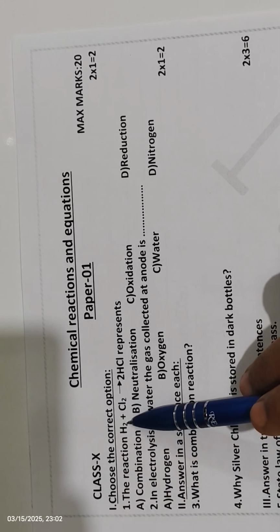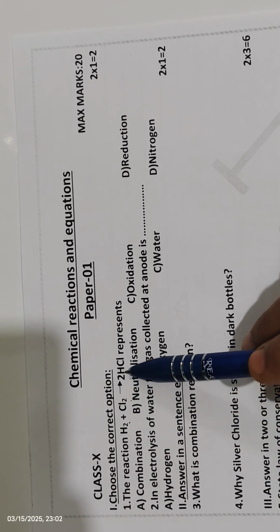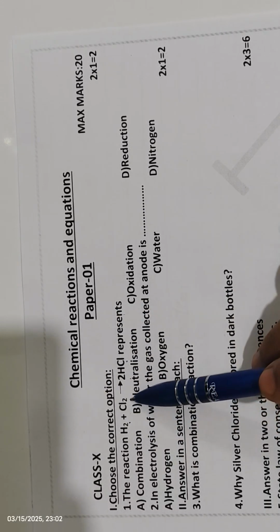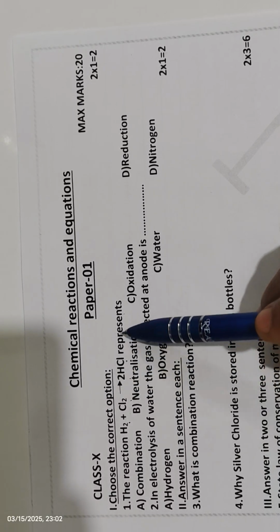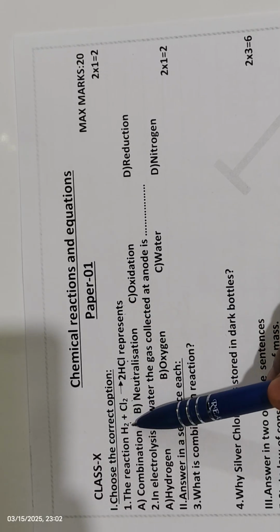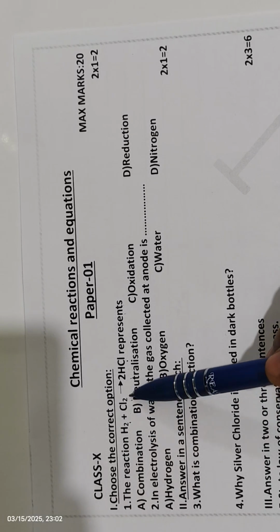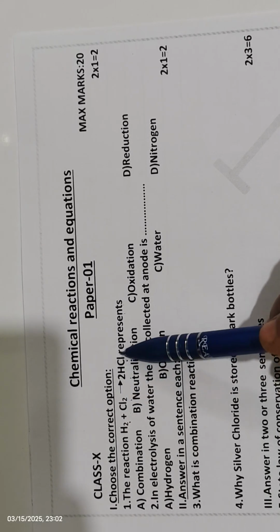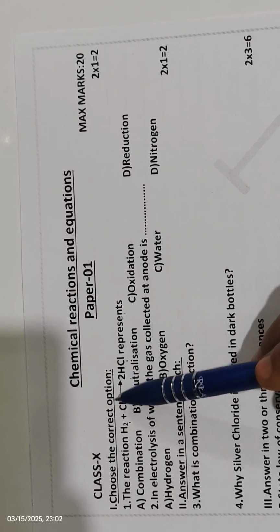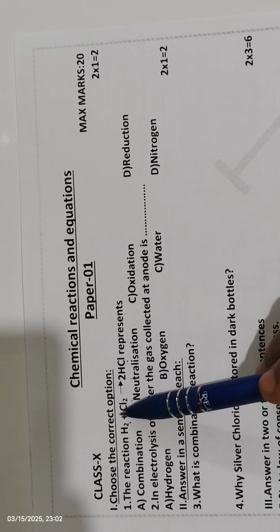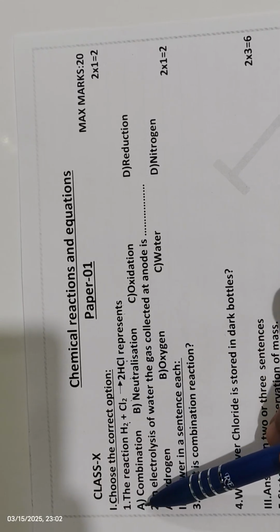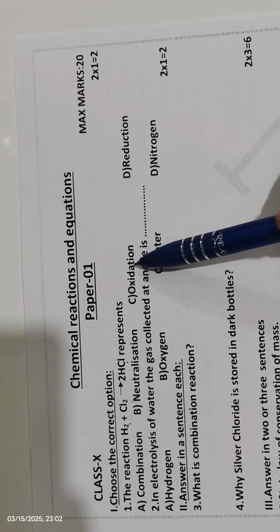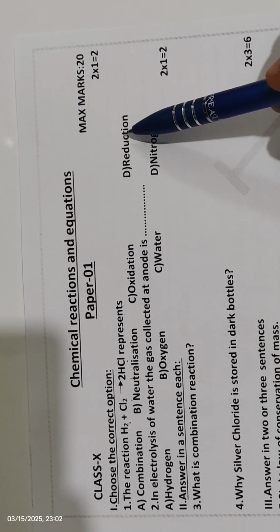The reaction hydrogen plus chlorine gives rise to hydrochloric acid represents, or the reaction H2 plus Cl2 gives rise to 2HCl represents. So we have to observe this equation H2 plus Cl2. Two reactants combined together to form one single product. What kind of reaction or equation does this represent? The options are: A combination, B neutralization, C oxidation and D reduction.